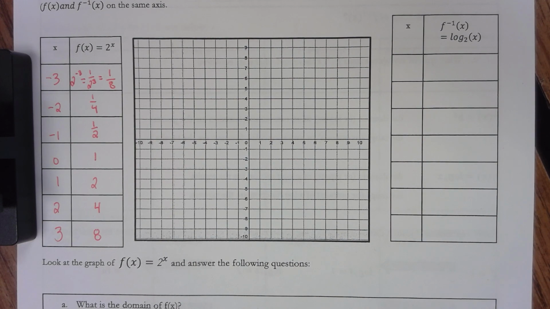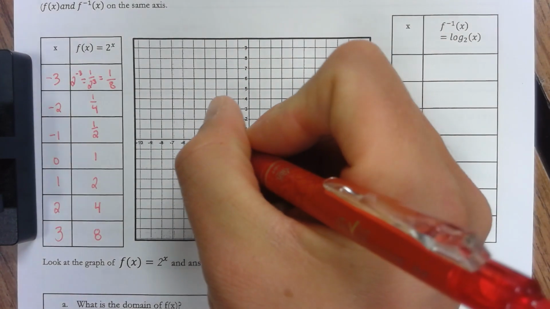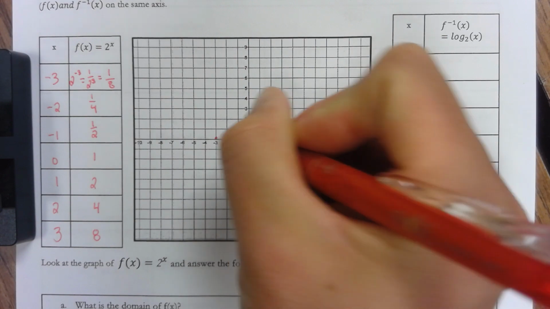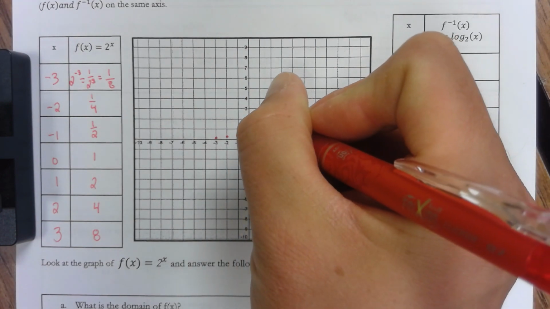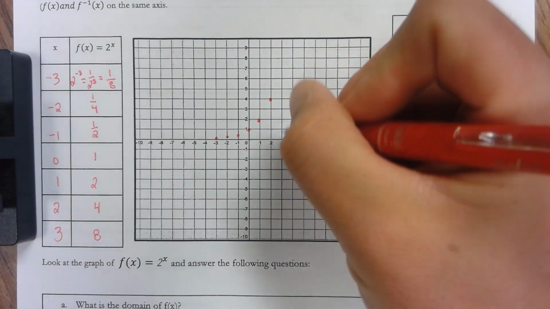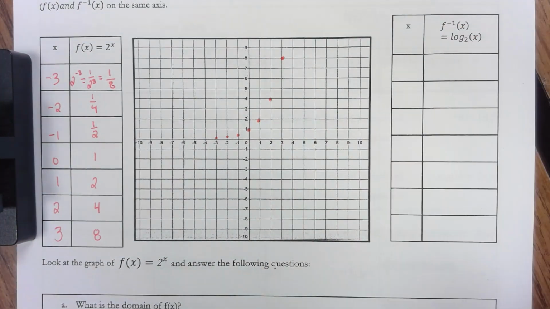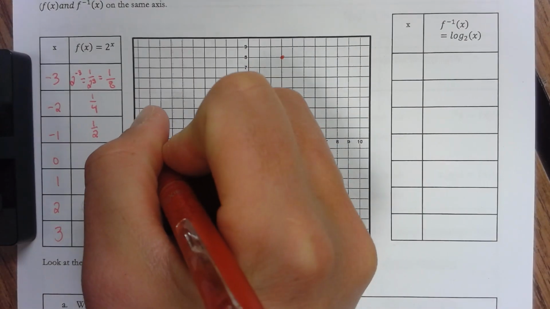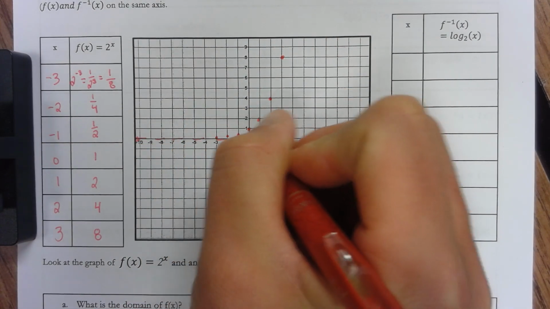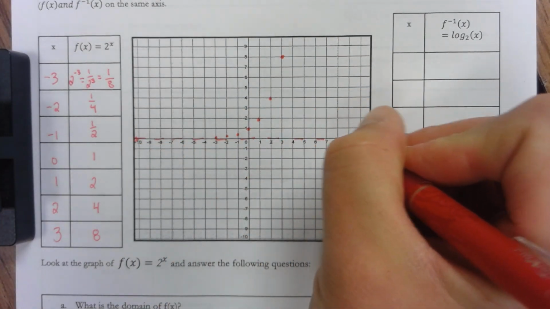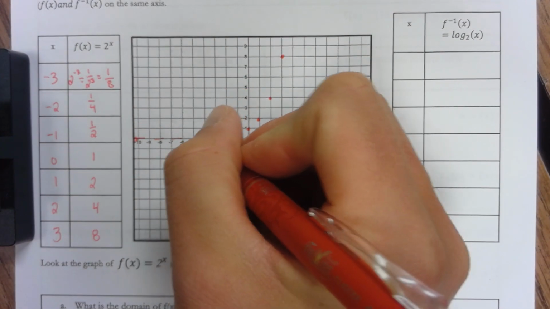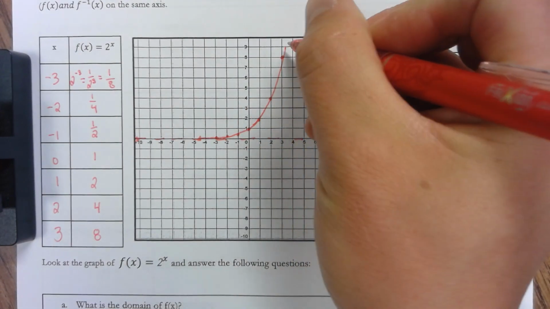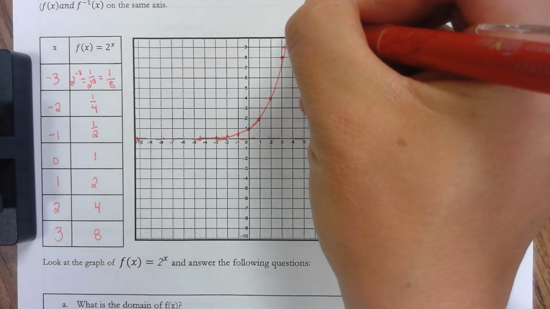And let's go ahead and graph this, plot all these points, a little bit more than what we usually do. So -3, 1/8; -2, 1/4; -1, 1/2; 0, 1; 1, 2; 2, 4; and 3, 8. When we're graphing exponentials, I do want to see that asymptote. Even though it's really not part of the graph, it shows us that the graph is getting infinitely close to that line, but never actually touching it. And let's label this graph as f of x.